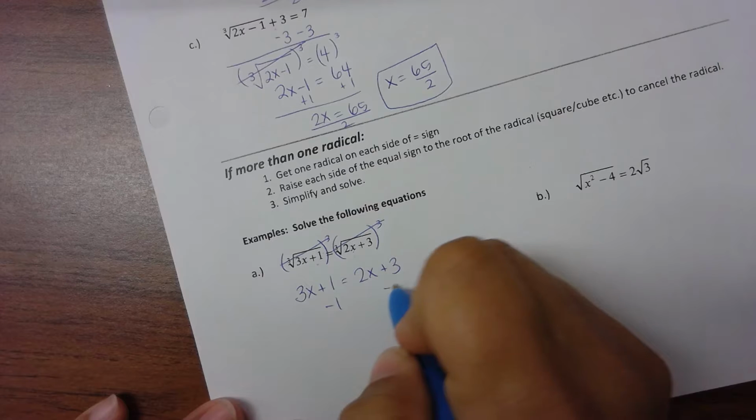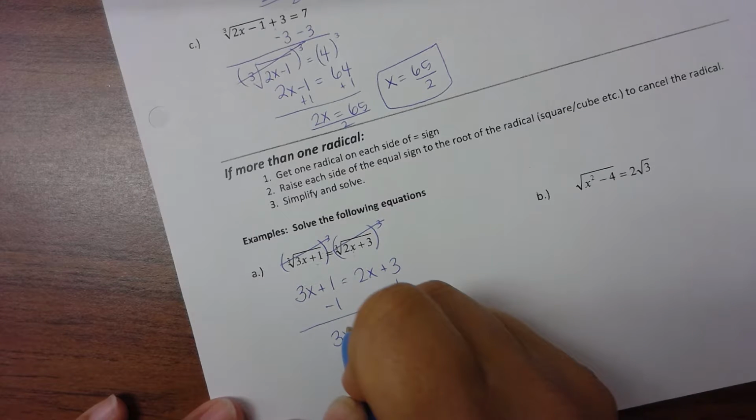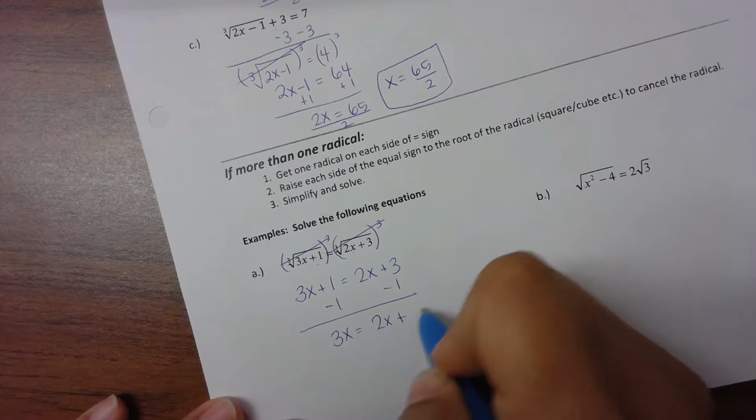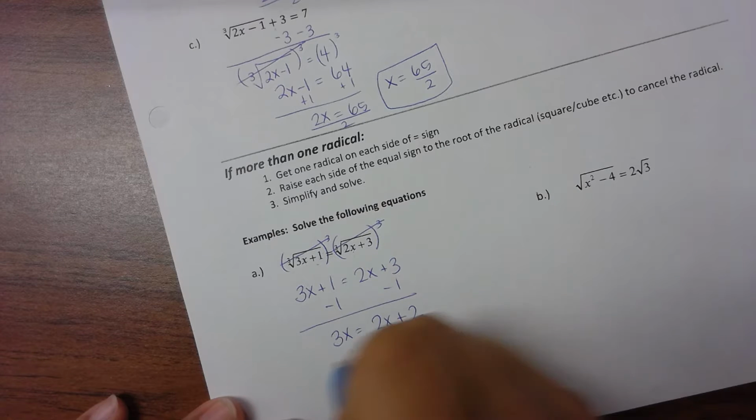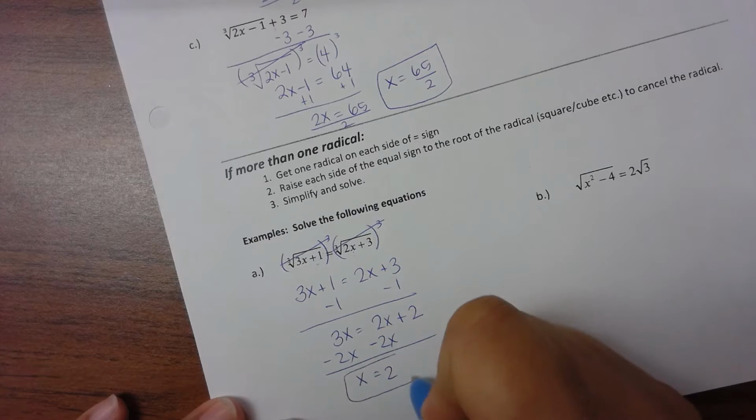So I will subtract 1. 3x equals 2x plus 2. Subtract 2x. And I get x equals 2. That is my answer.